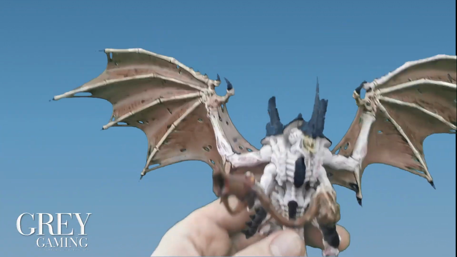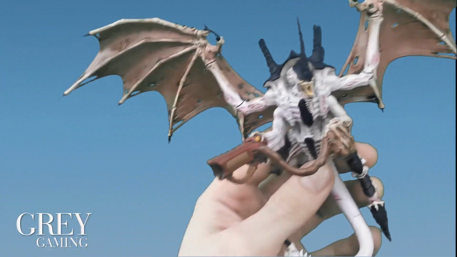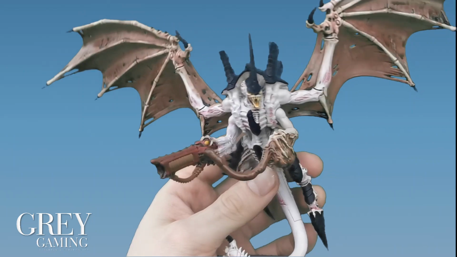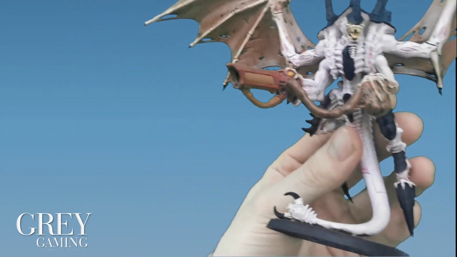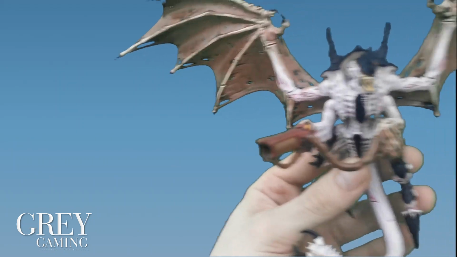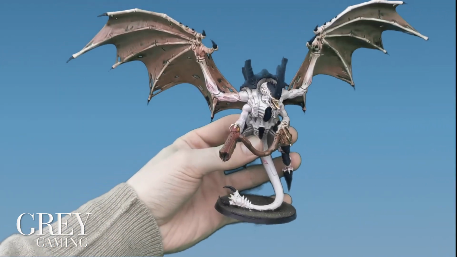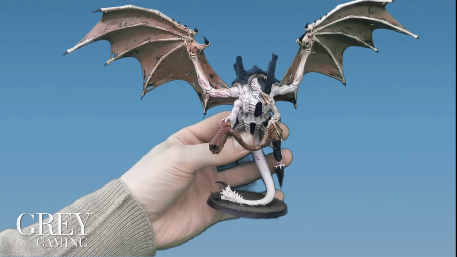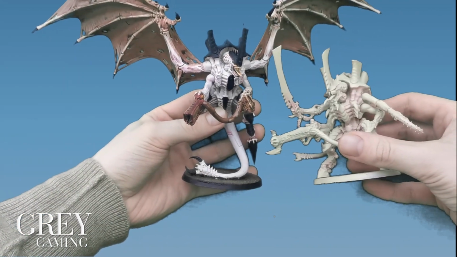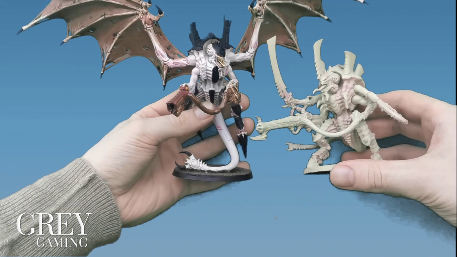Okay, so I'm going to contrast now the two Hive Tyrants in the different colours. So first of all, we've got the Winged Hive Tyrant. You can see I've mainly airbrushed it with a white as well, and you can see that it's very pale compared to the Screaming Skull one.